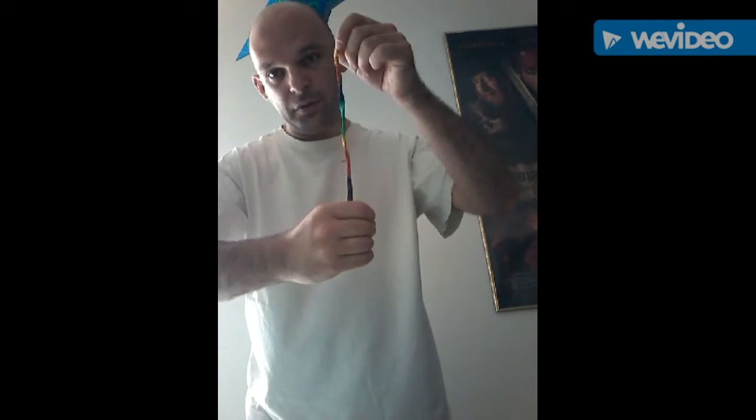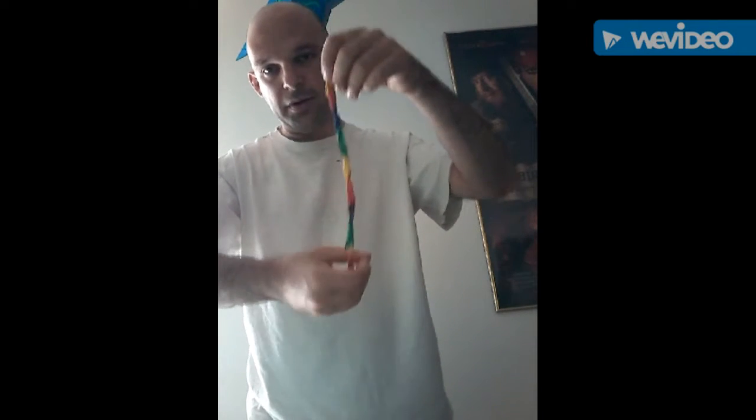Okay, guys, so I'm not going to show you how to do this trick. This is the second one I'm not going to show you how to do. But it goes like this. I can show you my hands. They're 100% completely empty. All I got to do is reach, make a circle like this. Reach in. I can pull this from seemingly nowhere.